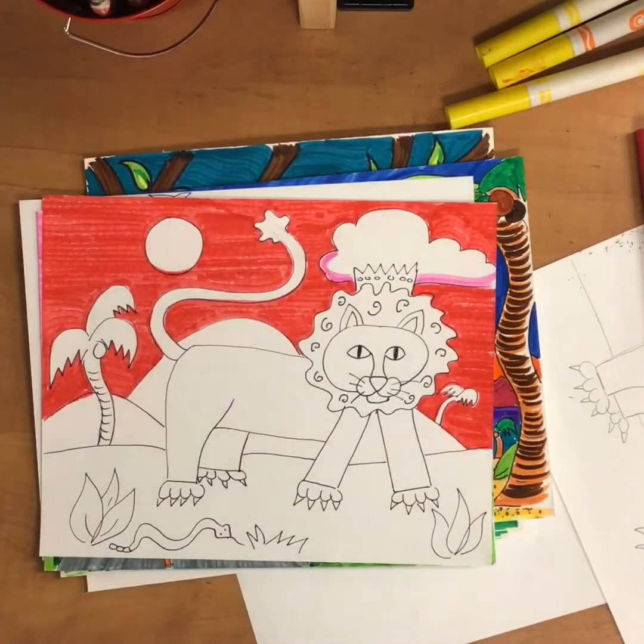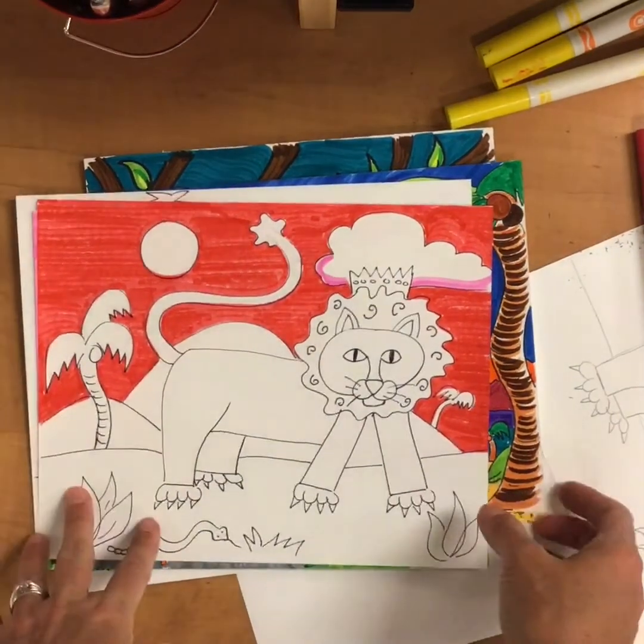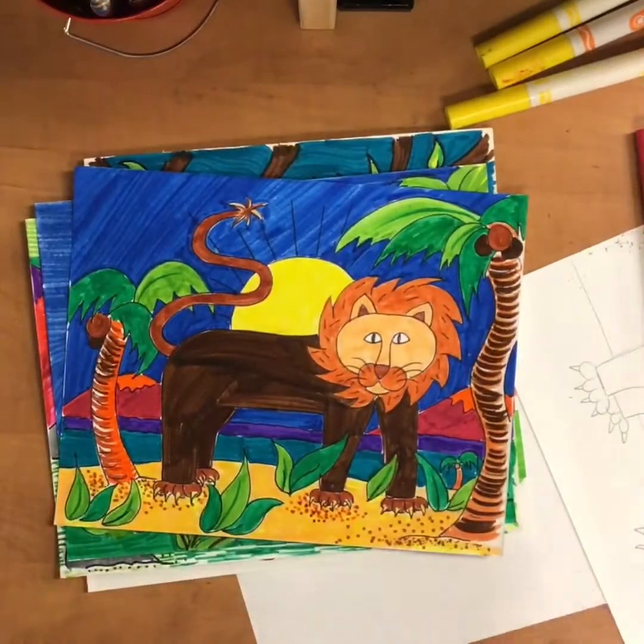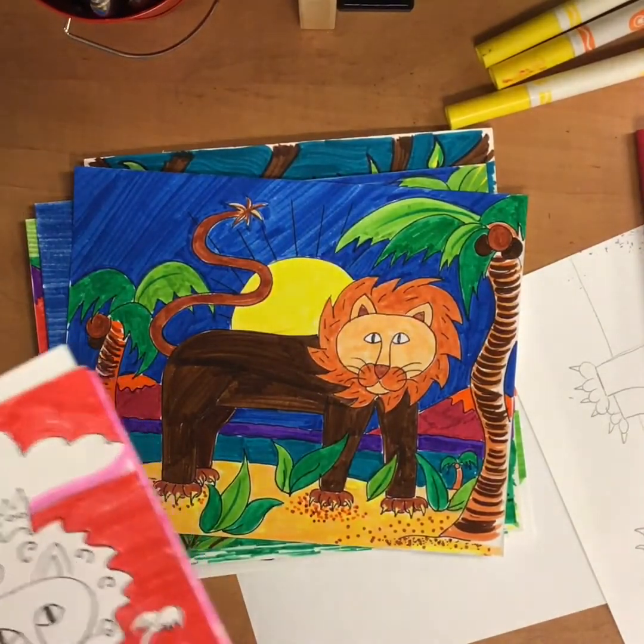I just want you to think about your space in the picture. I want you to think about your overlapping lines and then also about your coloring.